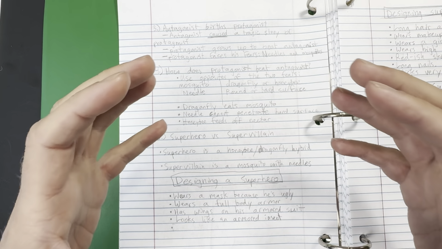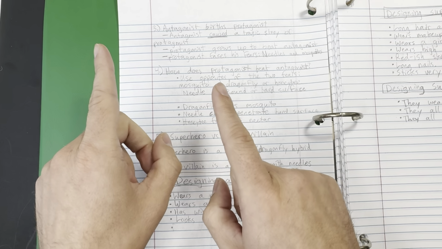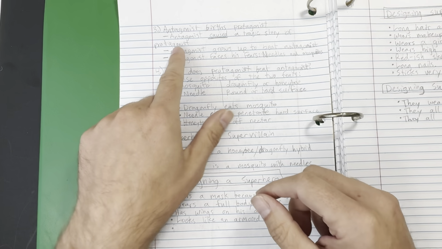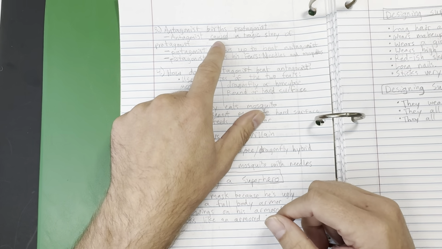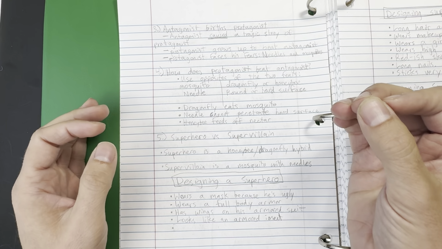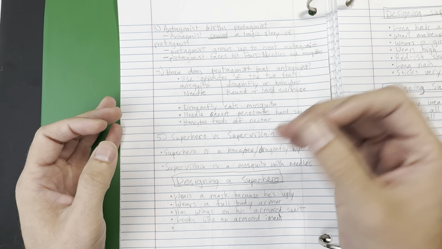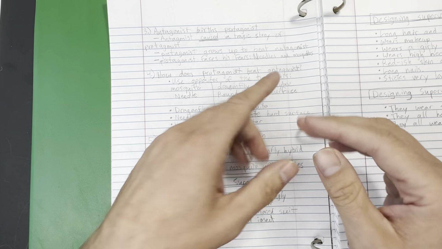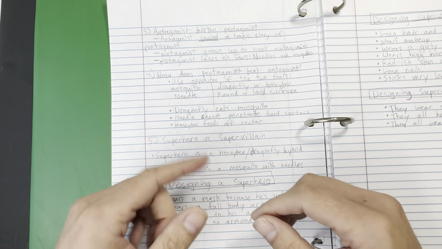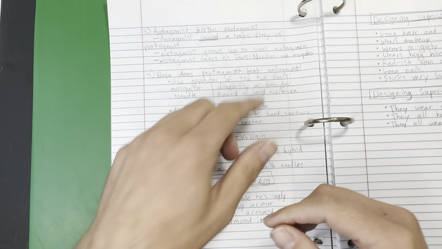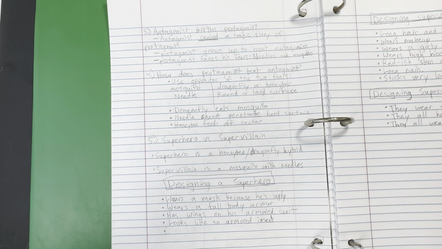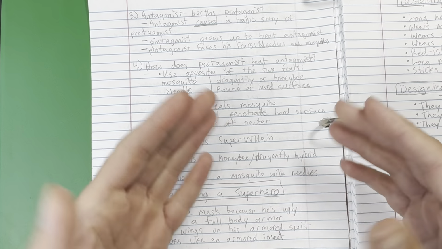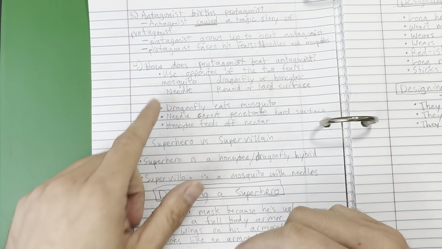I'm trying to create a story that makes you hate the antagonist. This is the bad antagonist. The antagonist caused a tragic story for the protagonist, and then the protagonist grows up to be the superhero. The protagonist faces his fears, needles and mosquitoes. That's his tragic story. It's mosquitoes and needles.